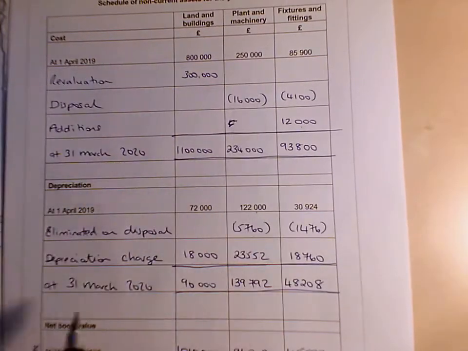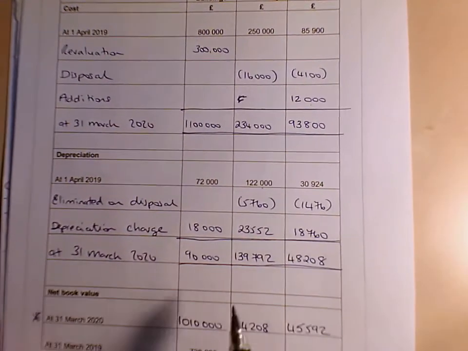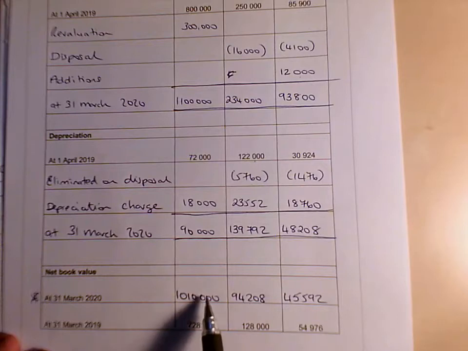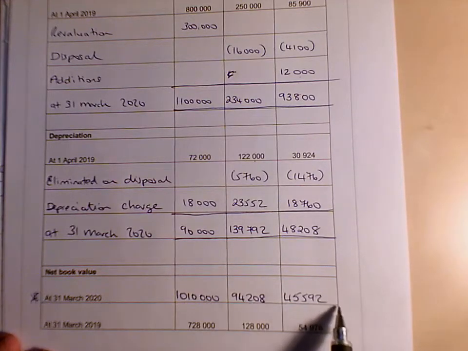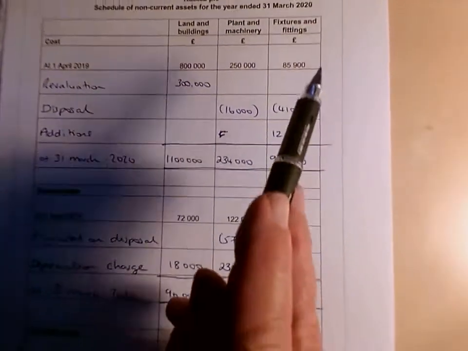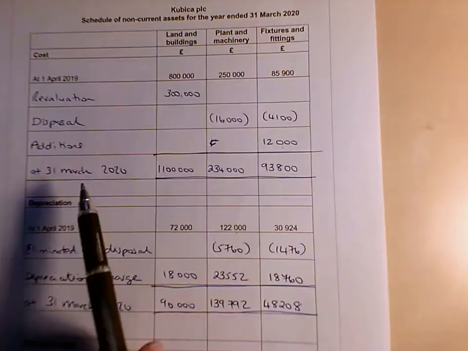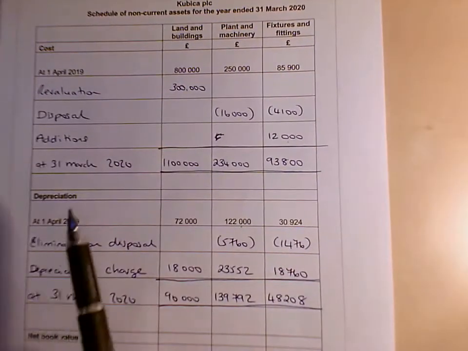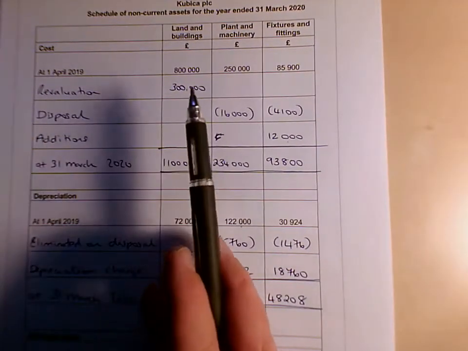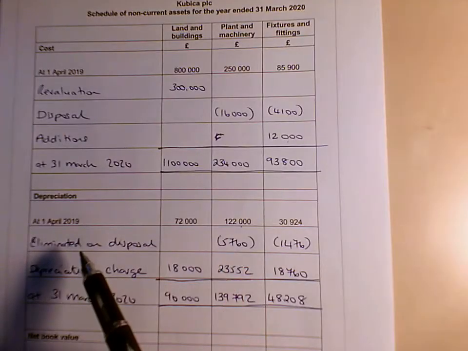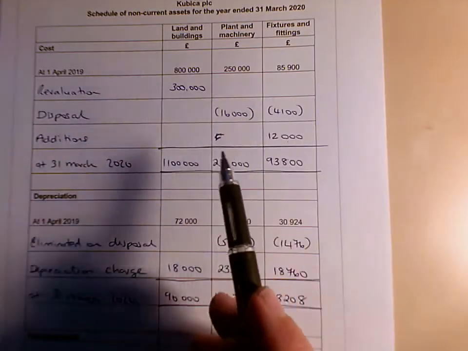So obviously it does give the users of the financial statements more information than would be on the statement of financial position. The statement of financial position would just have the total, these three net book value figures lumped in together. So this does give us a bit more detail about what the assets are. It tells us that the land and buildings have been revalued, but it doesn't give us detail. It doesn't tell us whether it was land or buildings or both. It doesn't tell us about the specific types of assets.